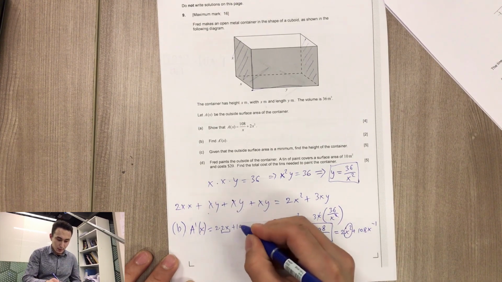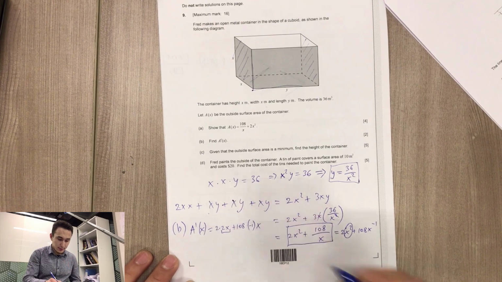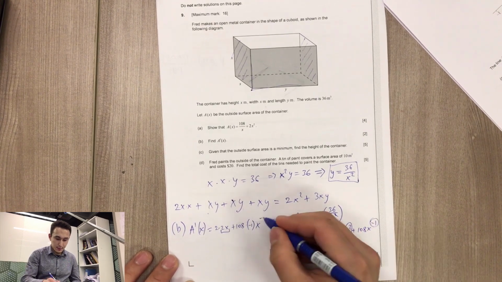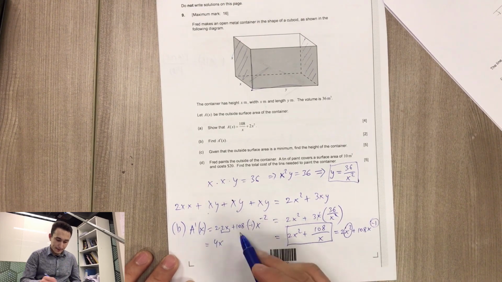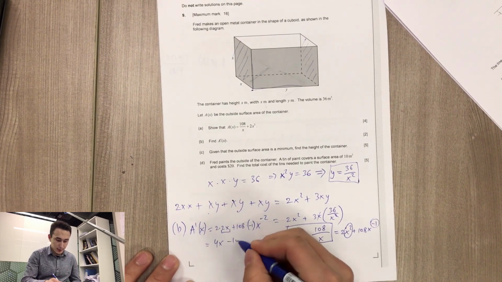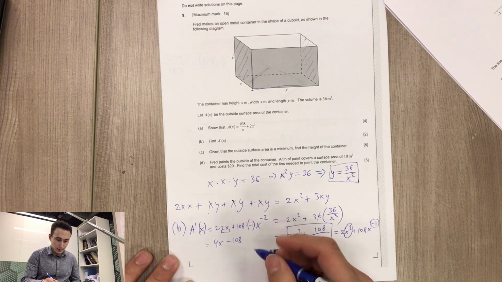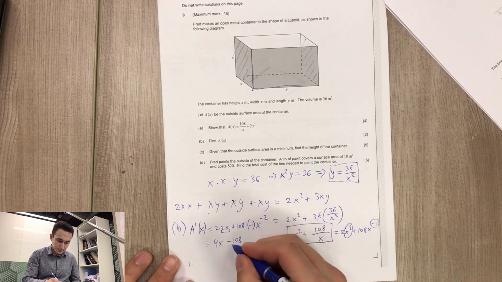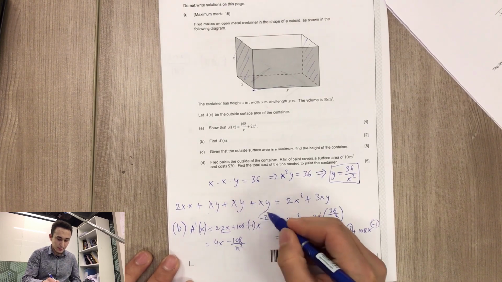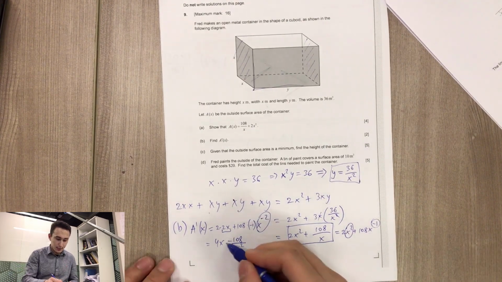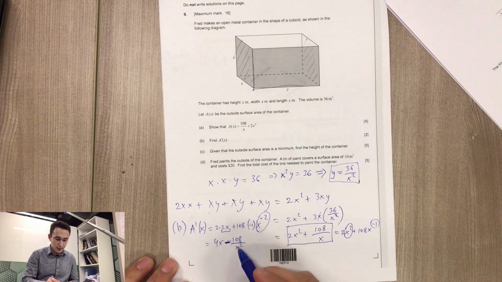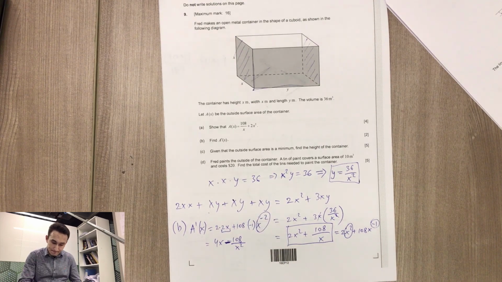And then plus 108 times minus 1 times x to the power of minus 2. So 2 times 2x is 4x, and then 108 times minus 1 is minus 108 over x squared, because x to the minus 2 is just x squared on the bottom. So the answer is 4x minus 108 over x squared.